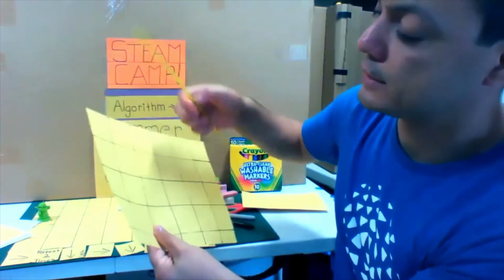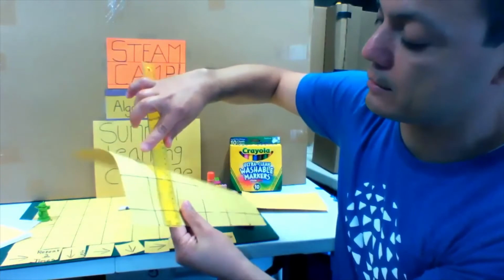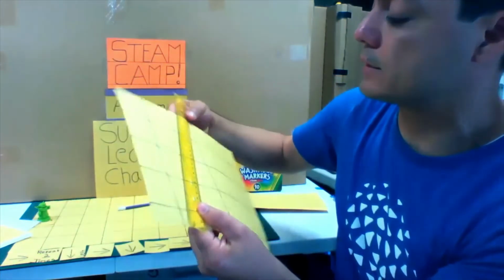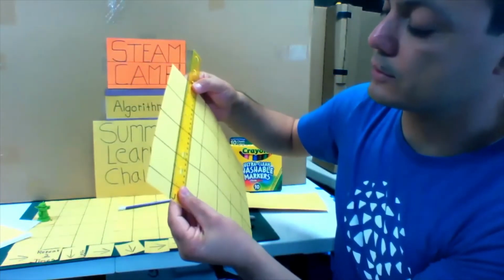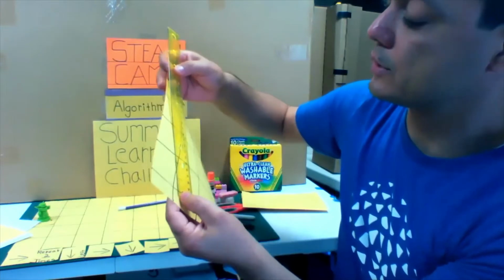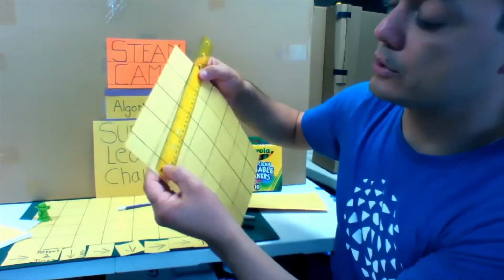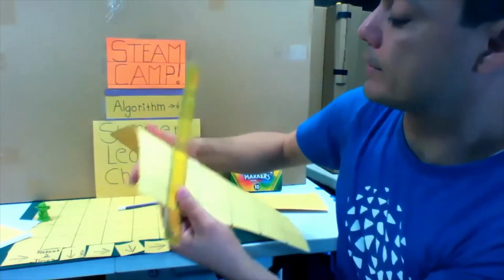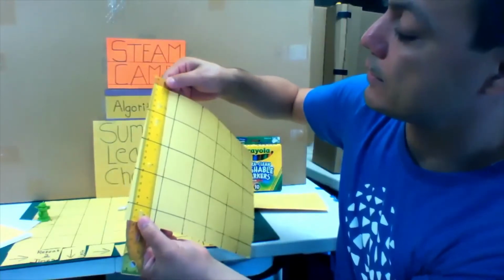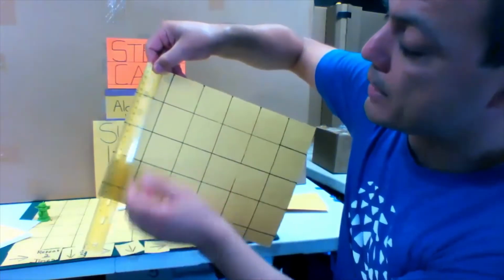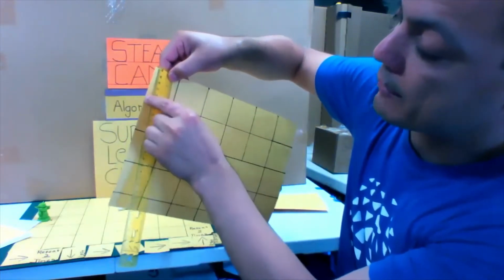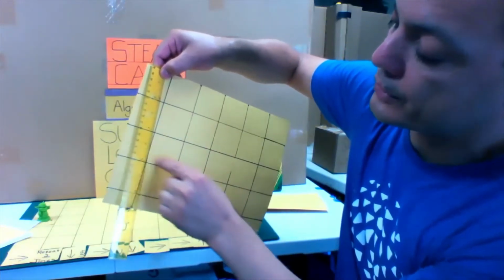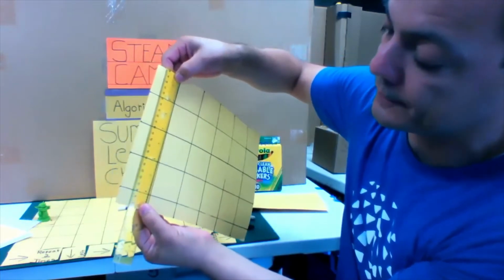Also, you're gonna count by twos, and I started from the top. So make dots here, every 2 inches, 2, 4, 6, 8, okay?